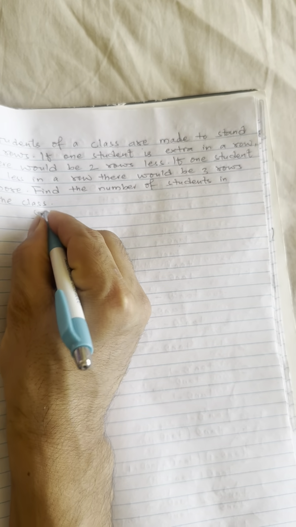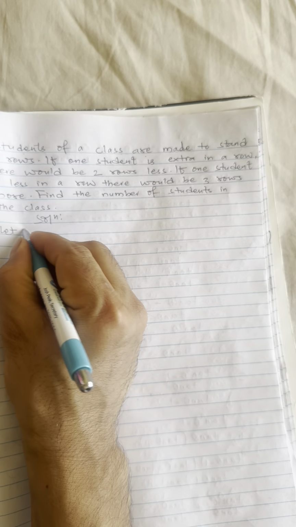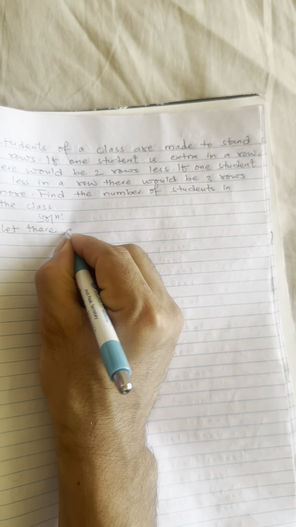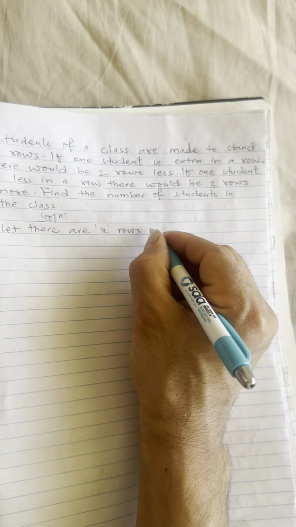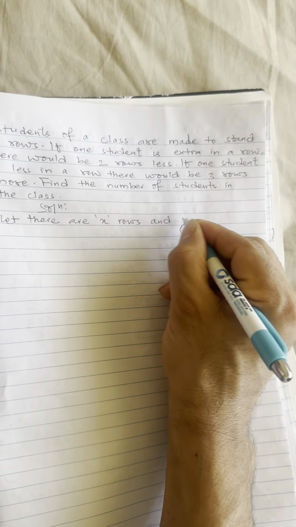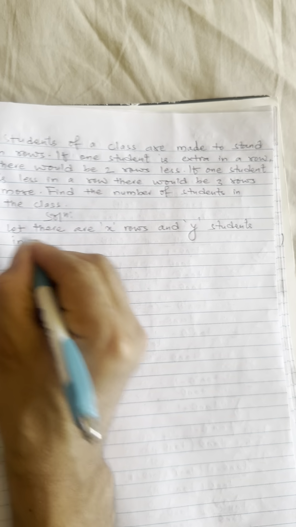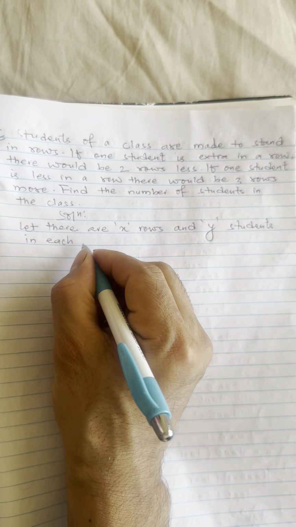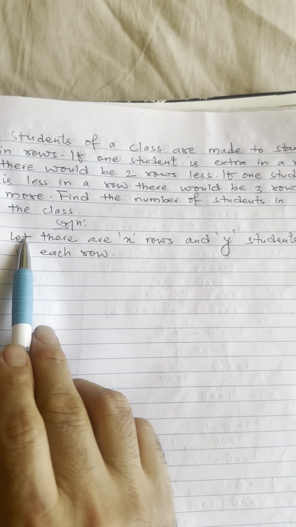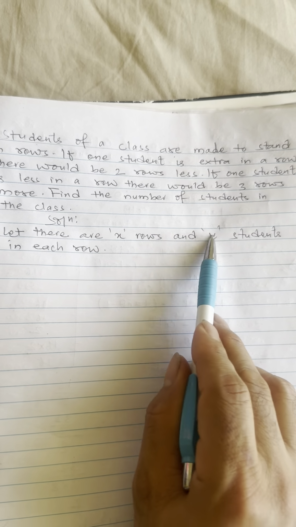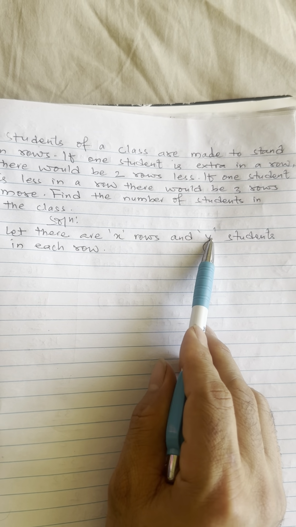Let's suppose there are x rows and y students in each row. Okay, so what we have done, let there are x rows and y students in each row. So in one row there are y students and total there are x rows.